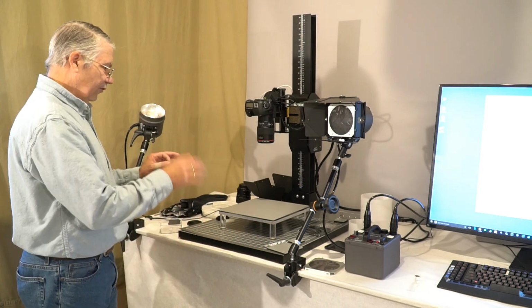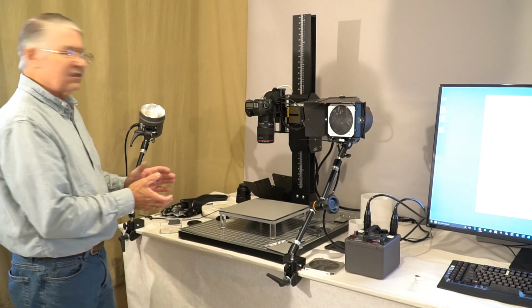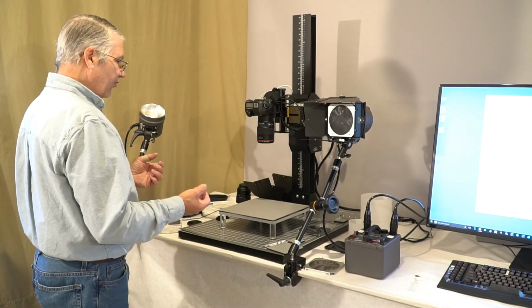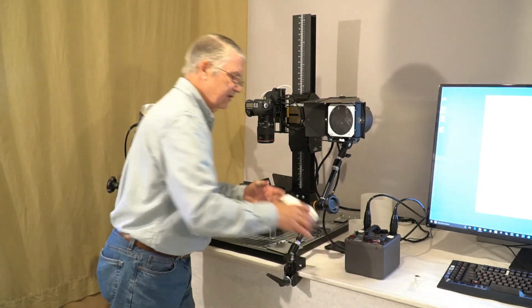That's about it for mounting surfaces. Now I want to get into some light modifiers. One of the things we didn't go over last time were neutral density filters.